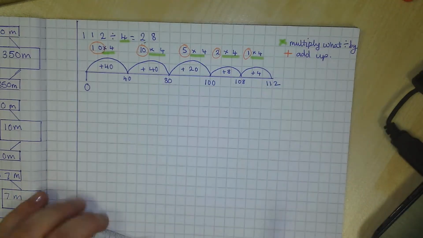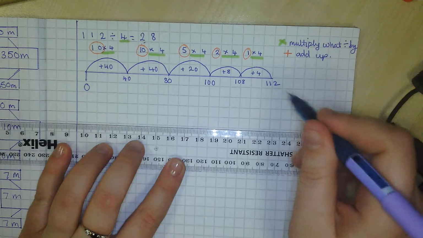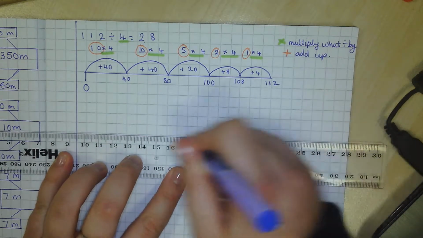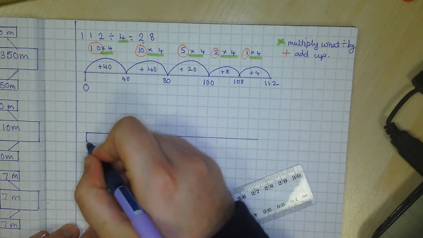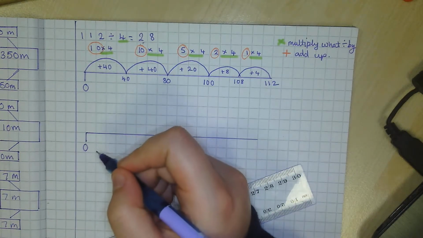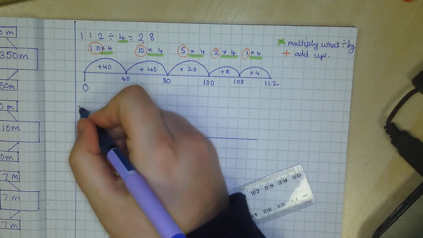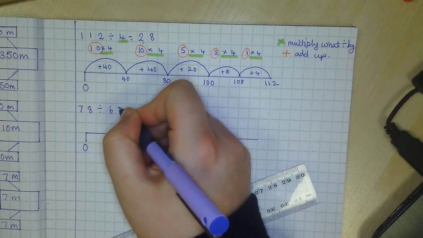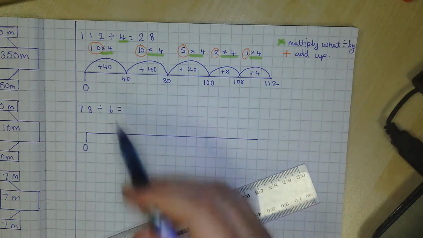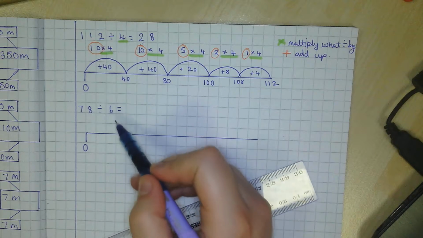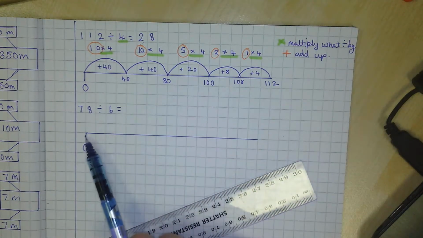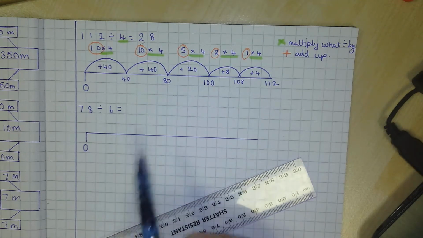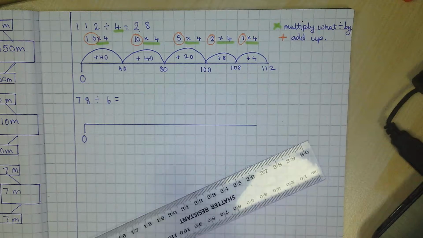Now I'm just going to go through a worked example with you. So let's start. We always start at 0. Now if we have a look at 78, one of your questions today, divided by 6. Now I'm dividing by 6, so I multiply by 6. And I know the first chunk, if I do 10 times 6, that's going to be 60. So that gives me a nice big chunk to take away from 78.